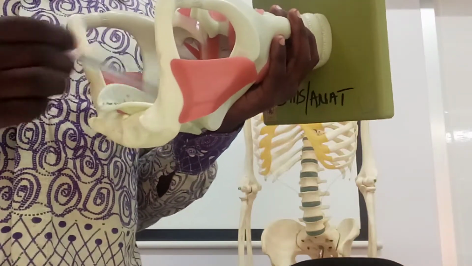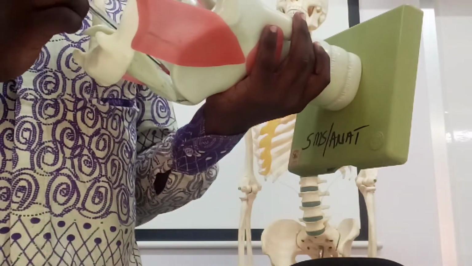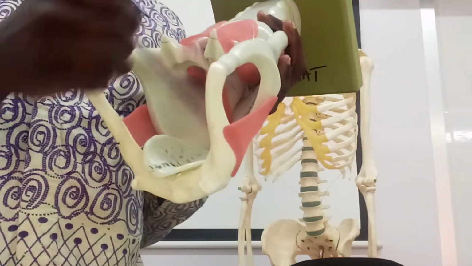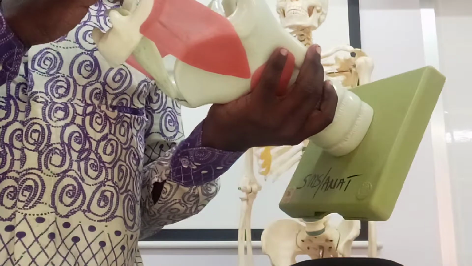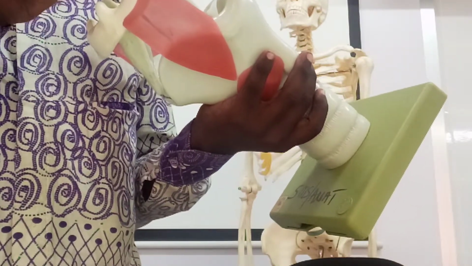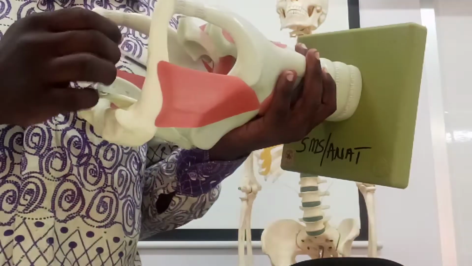Those fibers we can call the thyroepiglottic muscles, which are the superior fibers coming from the thyroarytenoid muscle.